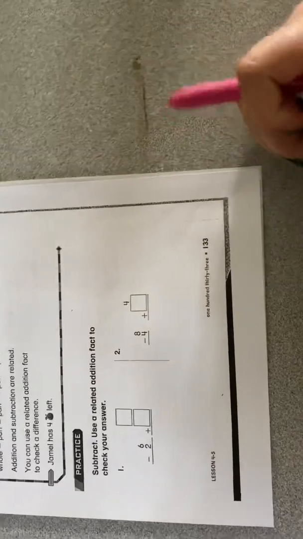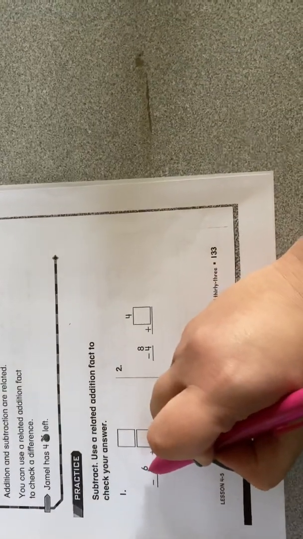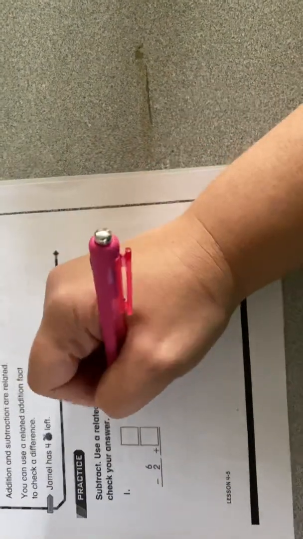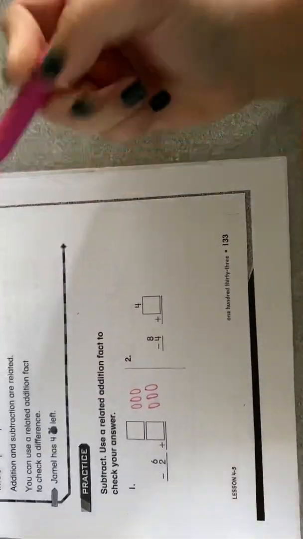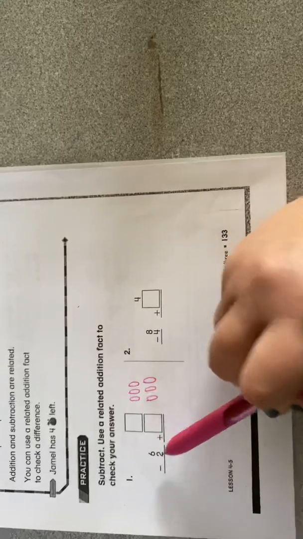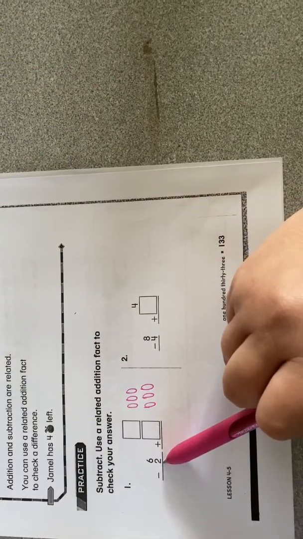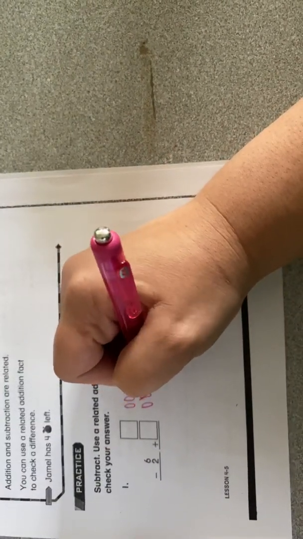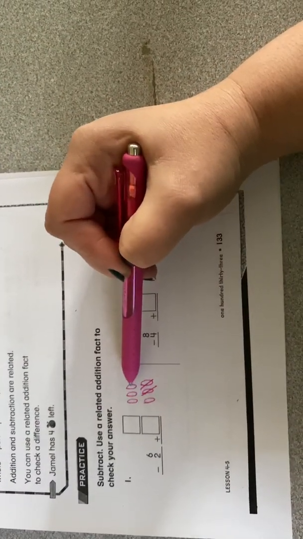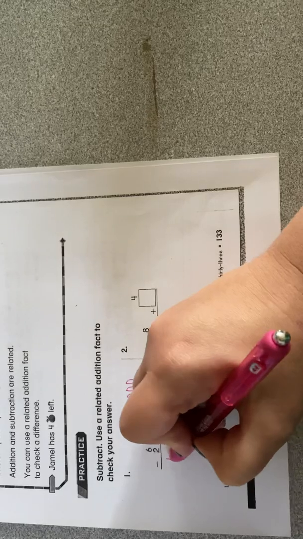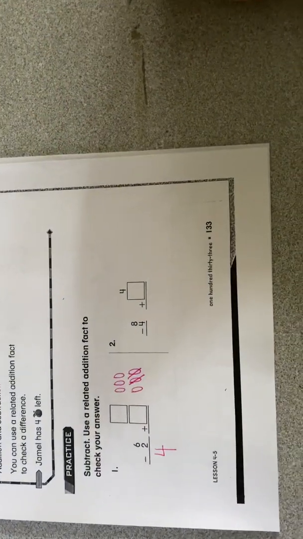So let's look at number 1 together. 6 minus 2. So we're going to use our dots. I drew 6 dots. It tells me that I have to take 2 away. 1, 2. That leaves me with 1, 2, 3, 4. So 4 is my missing part.